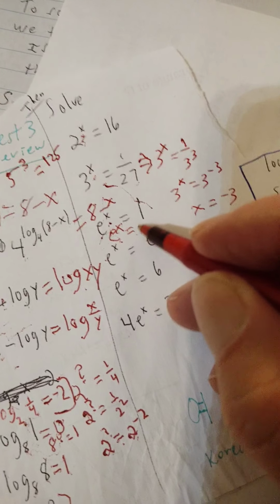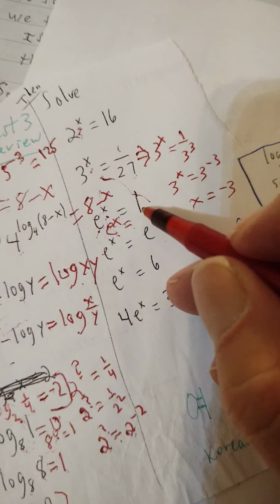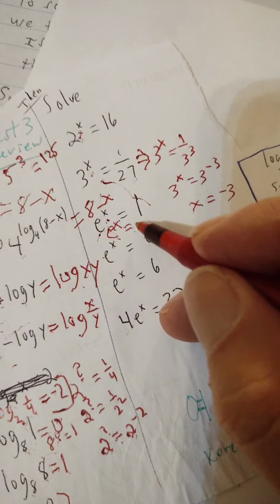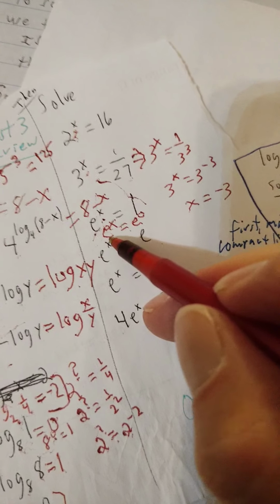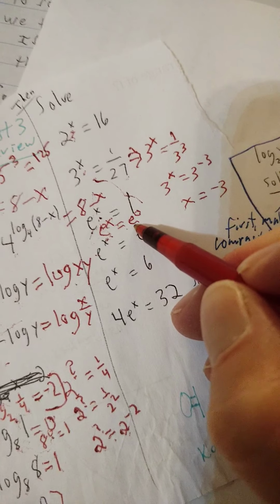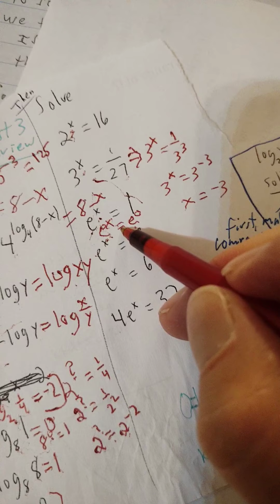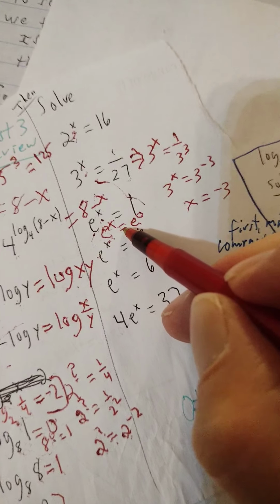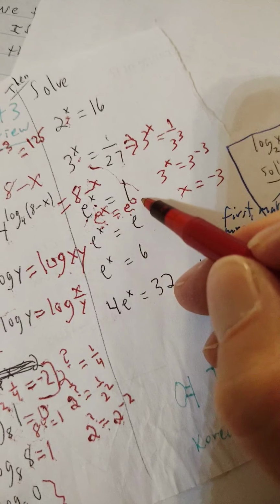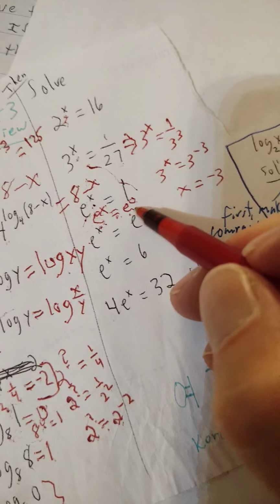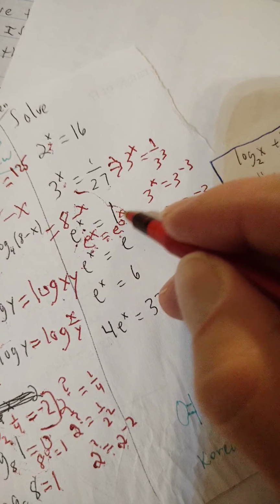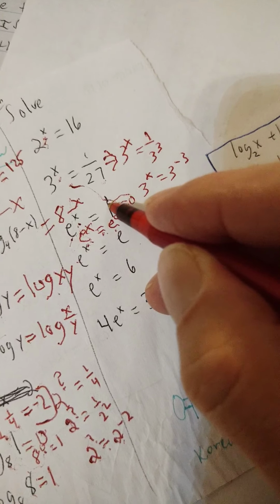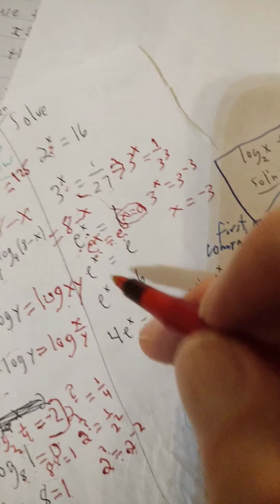e to the x equals, let's call 1. What's another name for 1, but with that base? How about e to the 0? And then aren't we in that special place? The bases are the same. They're equal to each other. It's compact like a Volkswagen. So therefore the exponents have to be the same. x equals 0. Just as we said, x equals 0 is the answer there. I'll write it over here. x equals 0. That's the answer for that one.